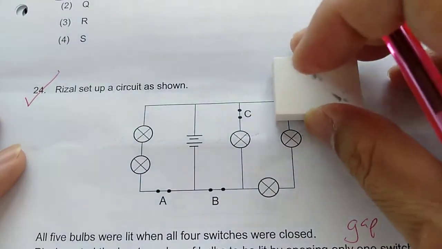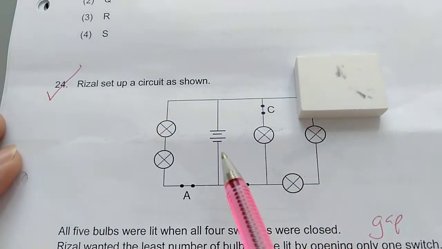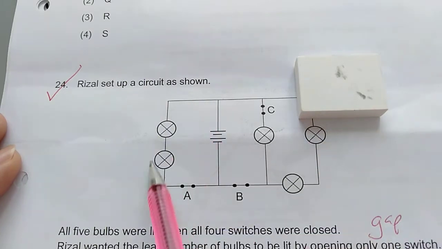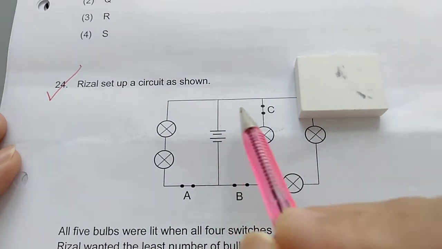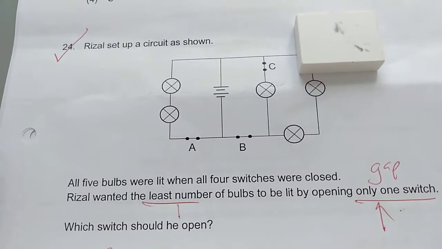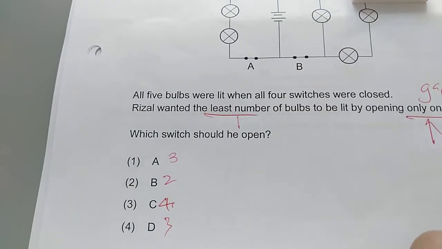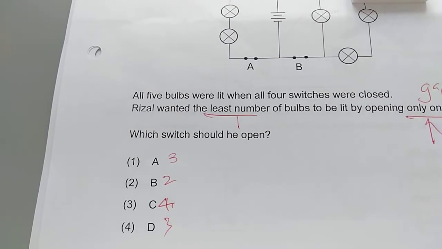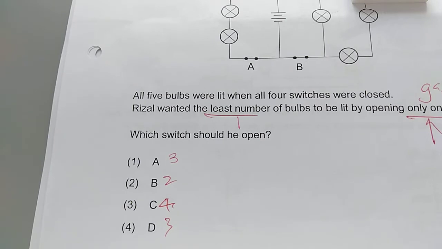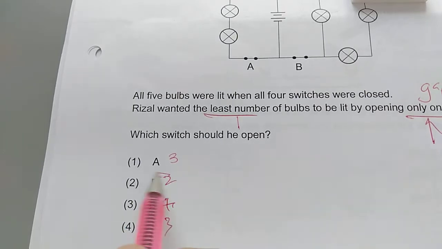Lastly, if I were to close D, what happens? Well, current will flow through here in this closed circuit. Current will flow through here. So 3 bulbs will light up. So based on what we have observed and interpreted, which switch should he open so the least number of bulbs will be lit? And the answer for 24 is 2.